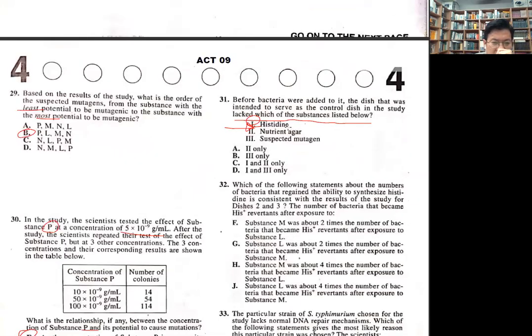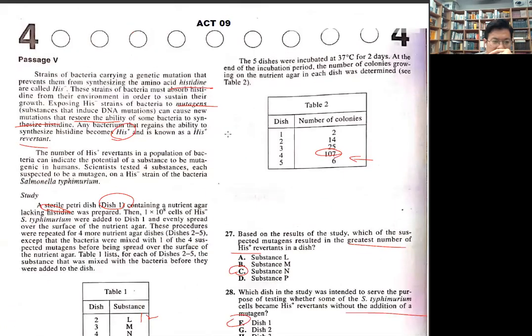Revertant is the one that actually creates more, so histidine is the basic ground, and then it mutates to something else, right? So that's why one has to be there. The nutrient, I think they're going to produce more to expand. I mean, make the number of colonies more.